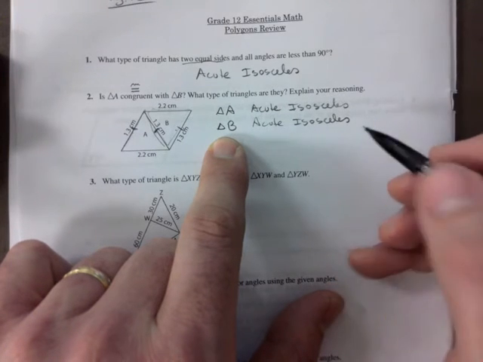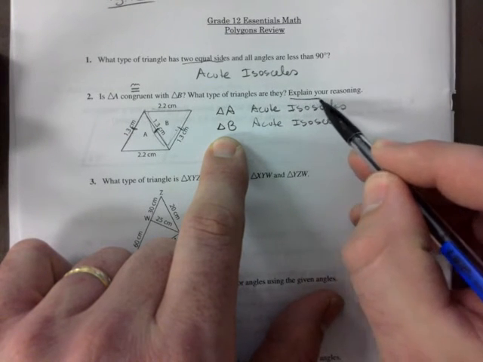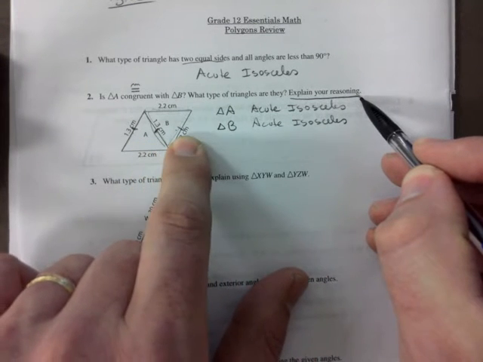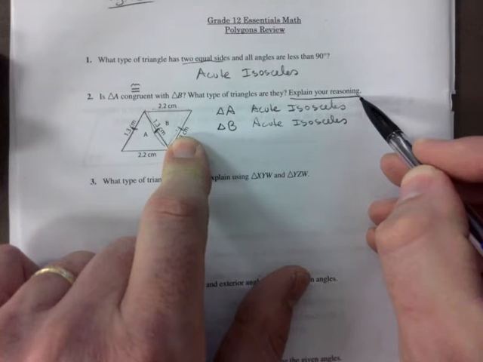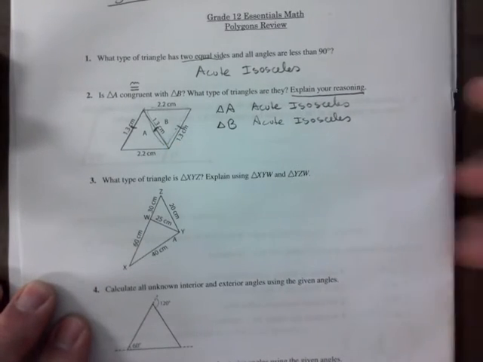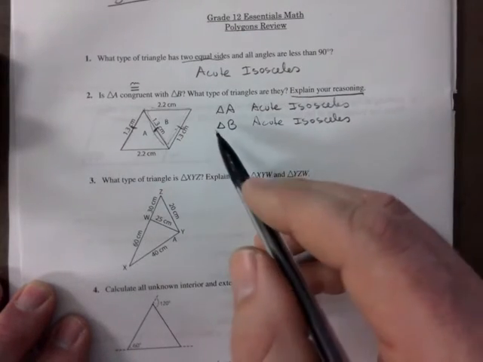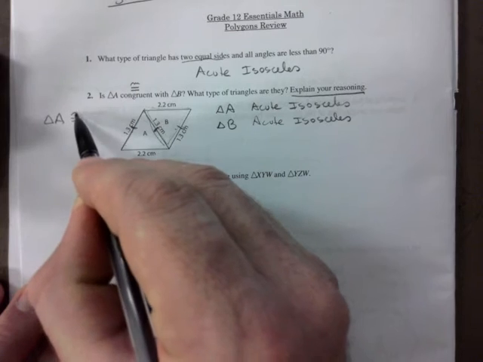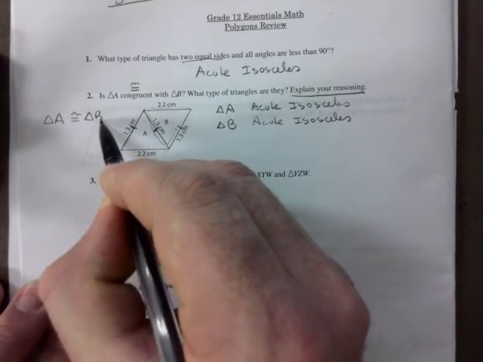Explain using your reasoning. I think whenever you show your work, your reasoning or whatever, if there needs to be something added in terms of angles or whatever, if you need to subtract it from 180 to fill in more, then that's what I mean by that. So that would be it. And triangle A is congruent to triangle B. Okay.